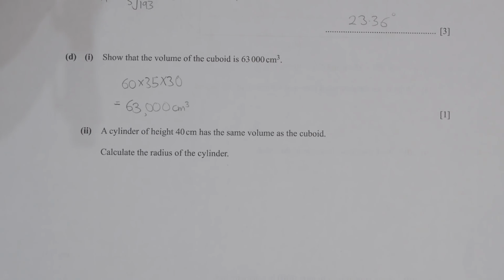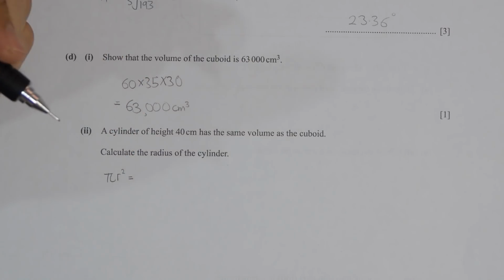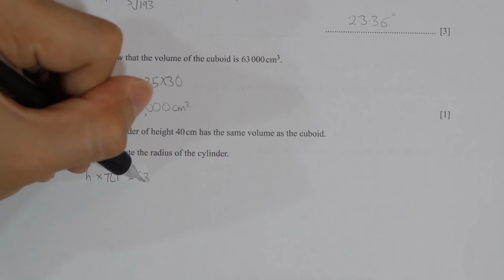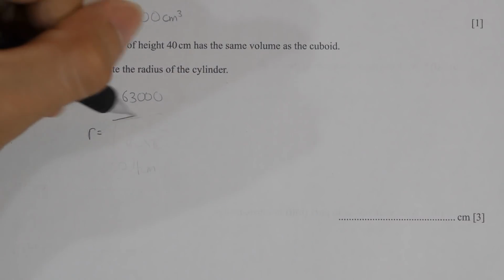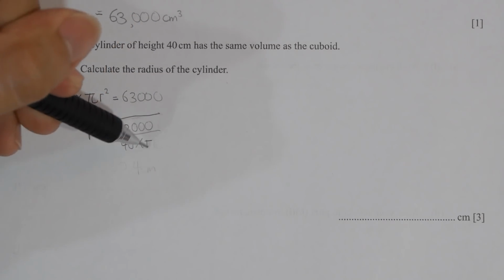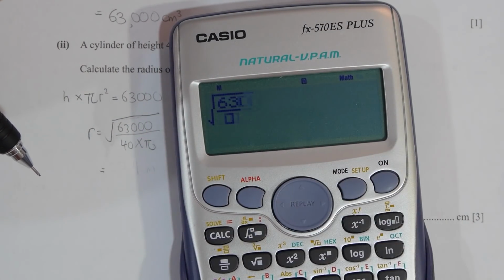As for the last one, the keyword here is cylinder, and they are looking for volume. So pi r squared times h equals 63,000, and the height has already been given, so you just run the calculation, then you get the radius as 22.4 cm.